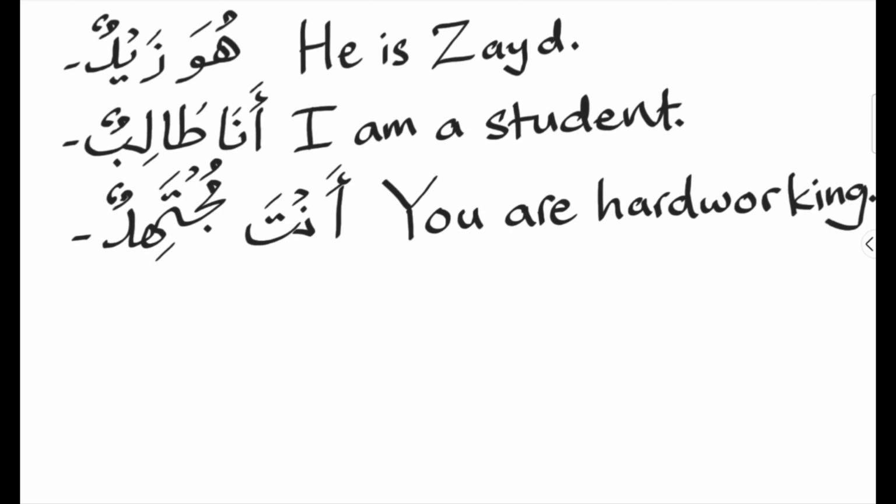So the ضمائر, the pronouns here are هو, أنا, and أنت. These are الضمائر المنفصلة. And the reason they're known as الضمائر المنفصلة or unattached pronouns is that they're not joined to any word but appear as separate words. Normally they appear as mubtada, as in the case of all of these three sentences.